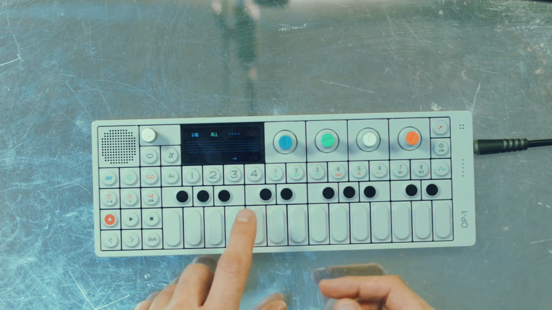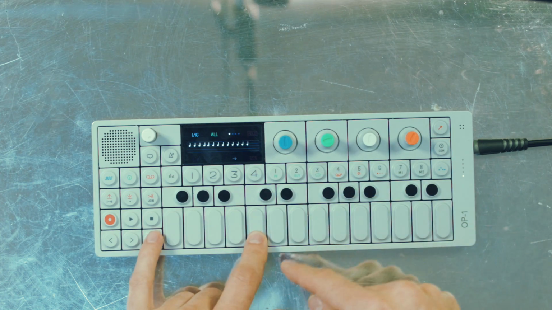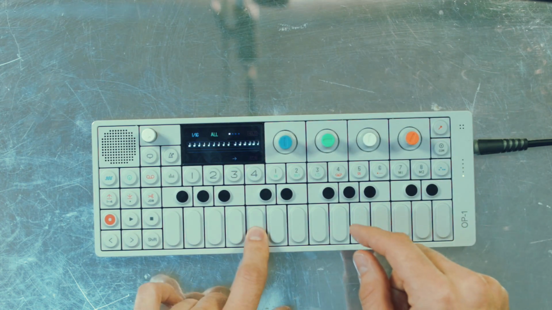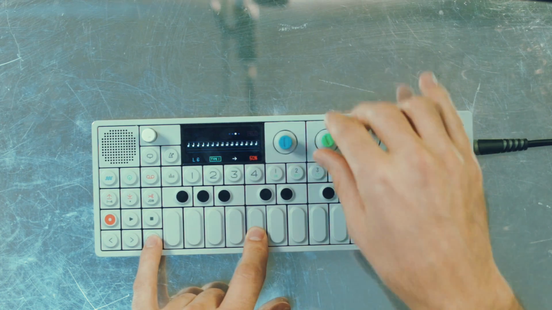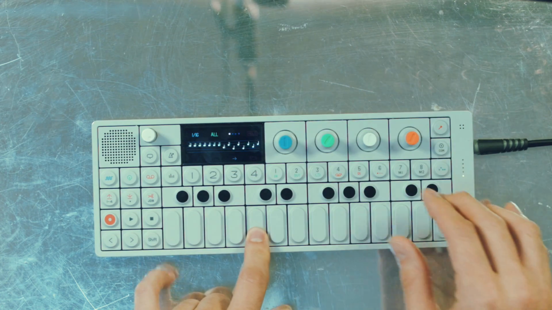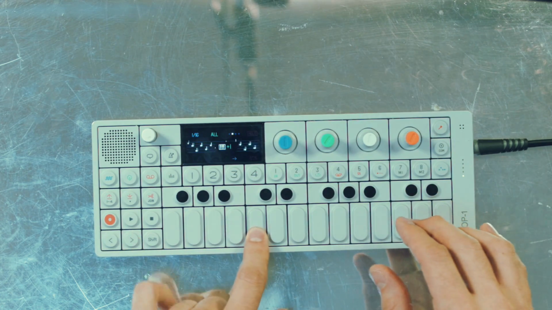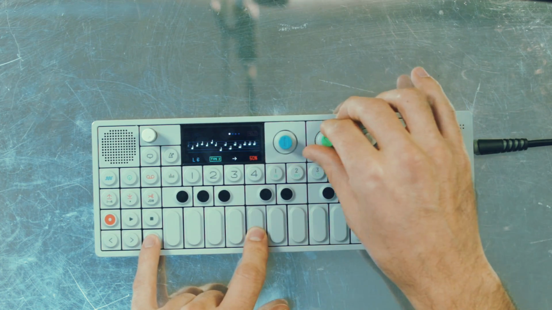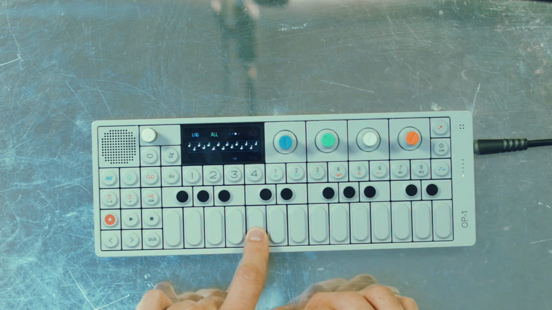Let's go through some of them. If I press Shift, there's some different types down here. Type 0 sounds like this. Type 1. Type 2. Type 3. Oh, that was type 3. Sorry. This is type 2.